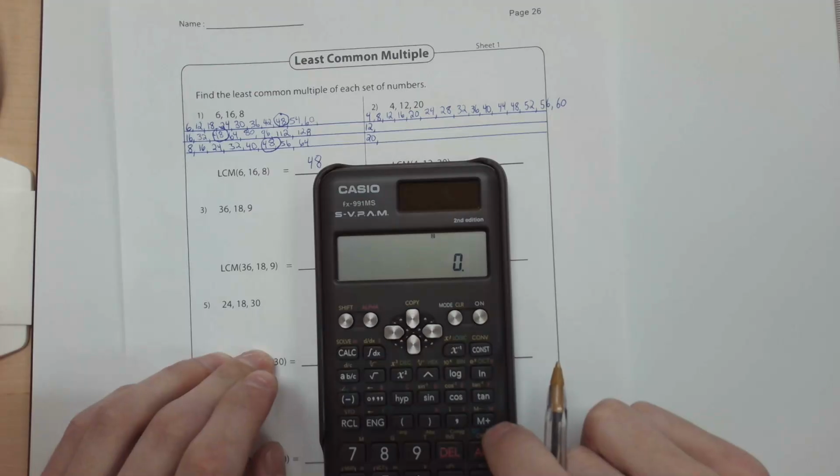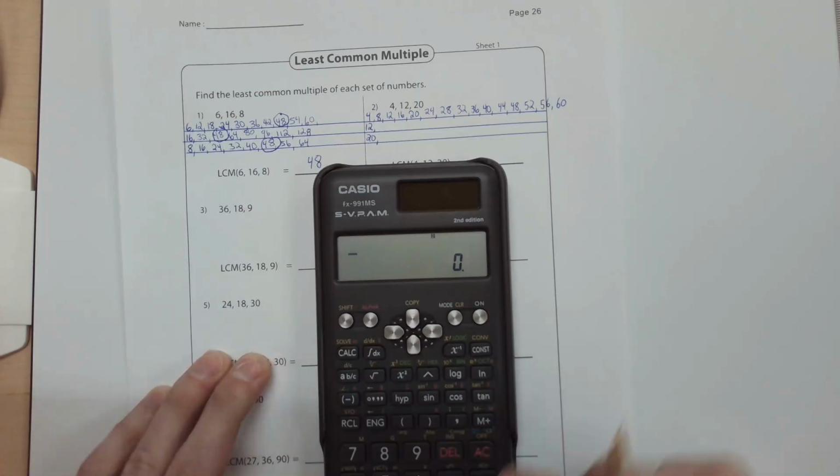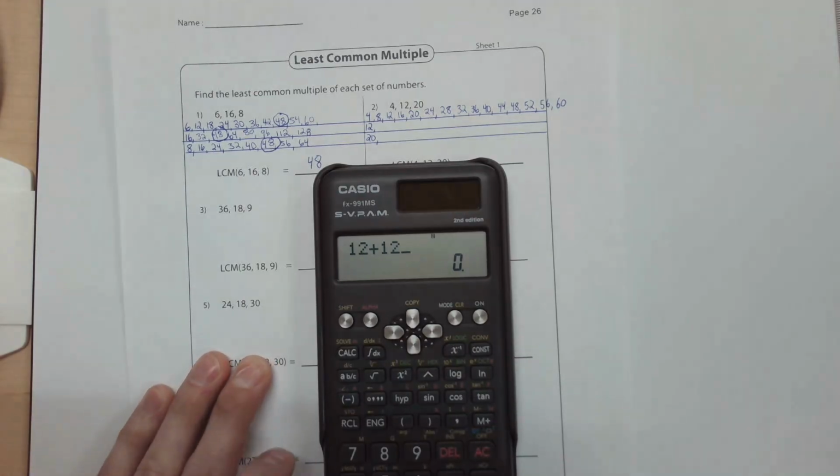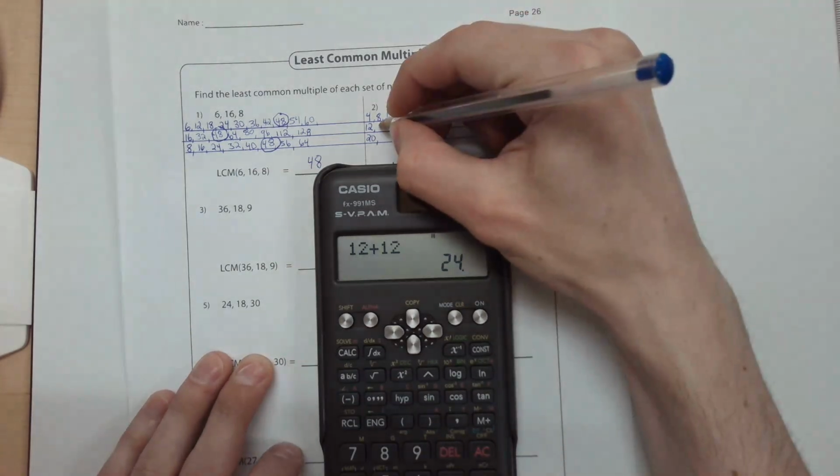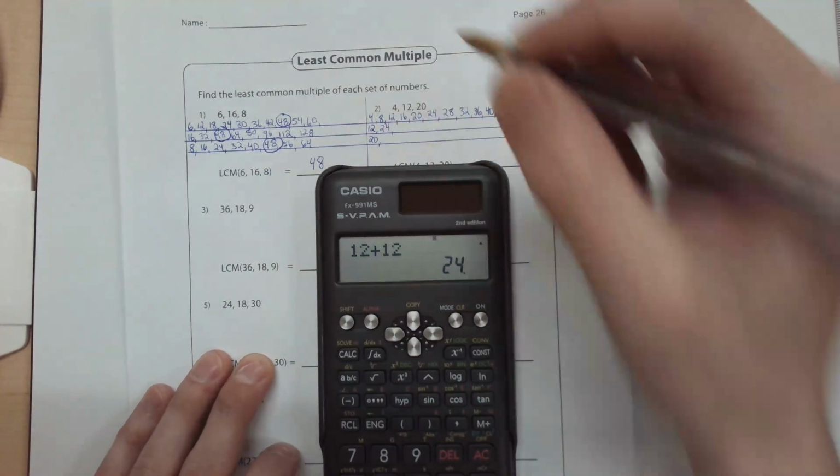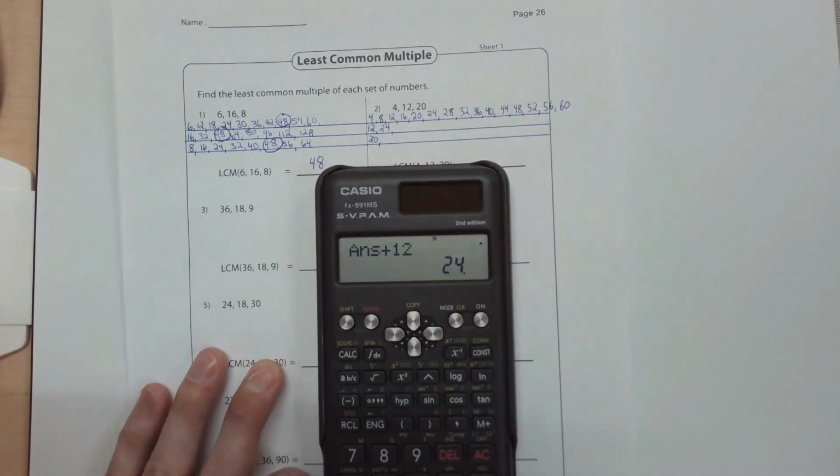All right, let's try row number 2. 12 plus 12 is 24, plus 12.